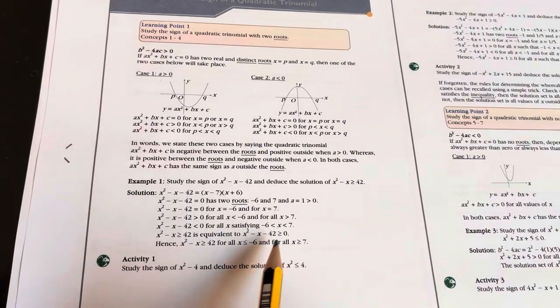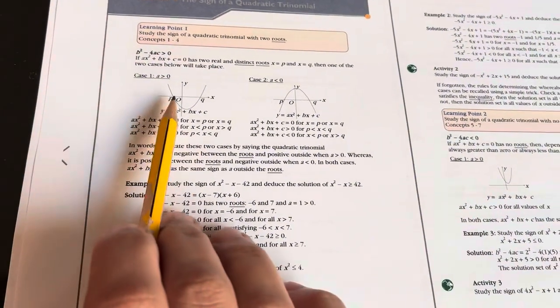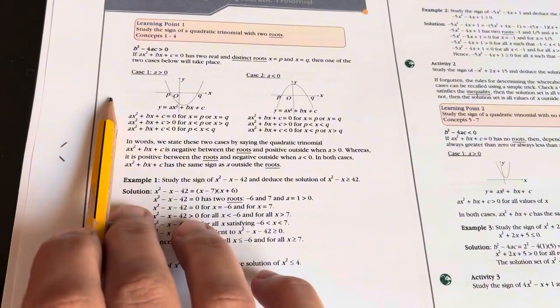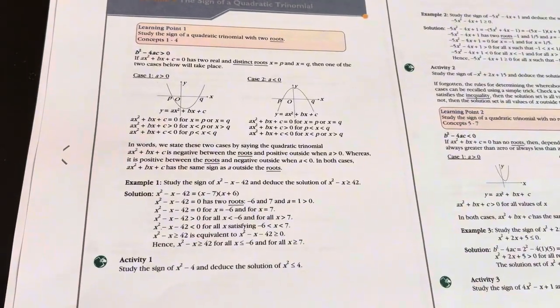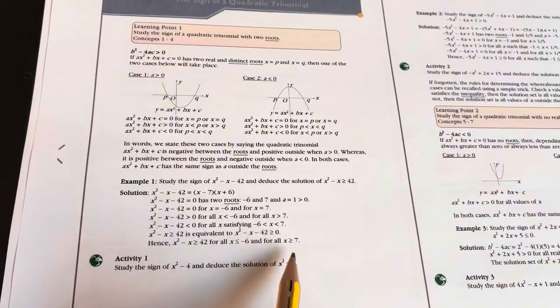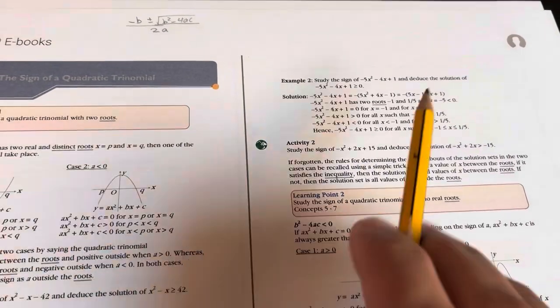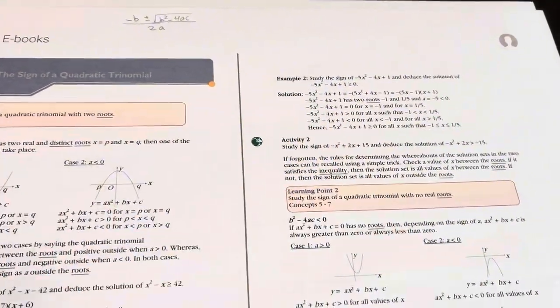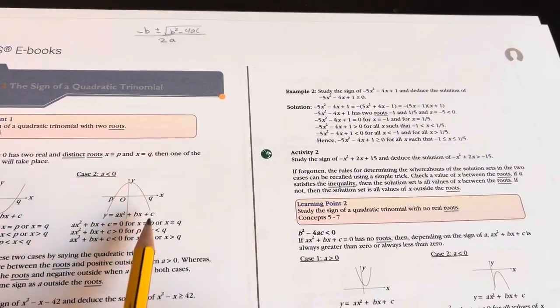So he wants the solution for the range which is greater than or equal to 0. So it will be all the values of x less than or equal to minus 6 and all the values of x greater than or equal to 7, because here there is equal. And example 2 is an example for this case where a is negative and under the radical it is positive, so you have this kind of curve.